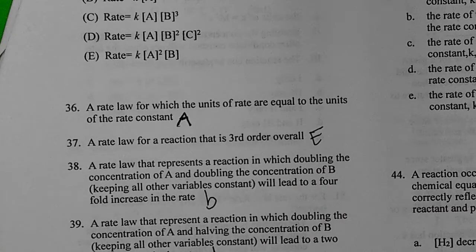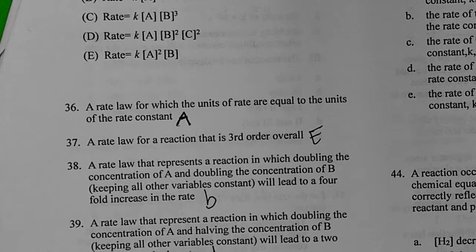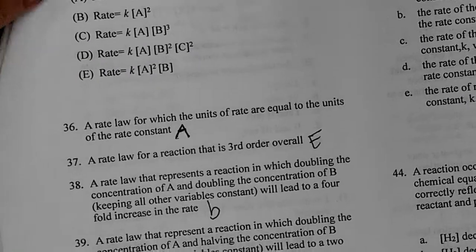All right, so 38 says the rate law for the reaction, where doubling the A and doubling the B while keeping all else the same will lead to a fourfold increase in the rate. Notice that I double both of them and the rate increases four times. So that means I'm looking at overall second order for the 38, right?